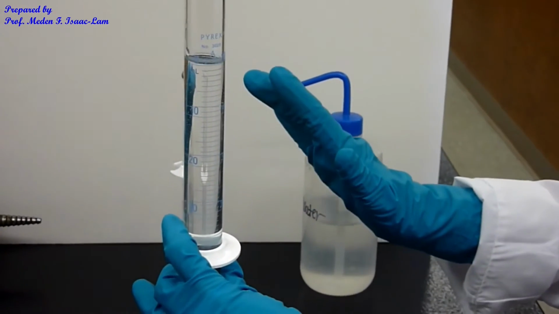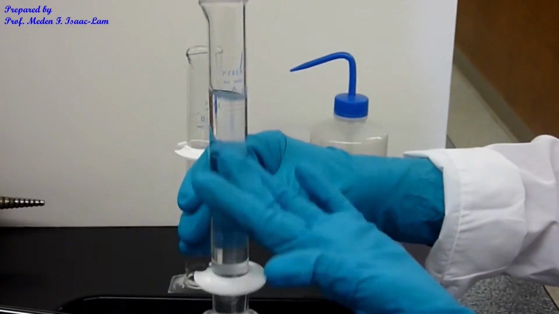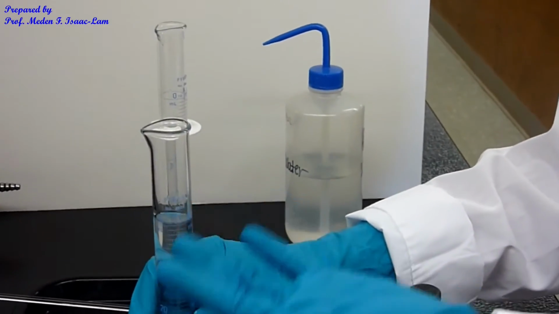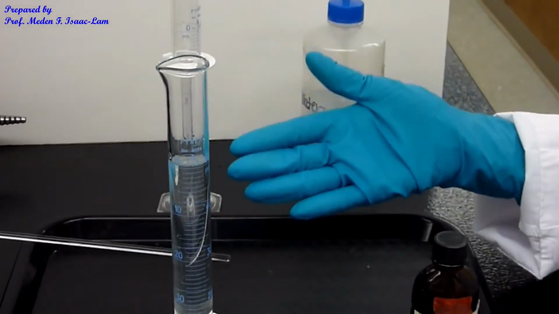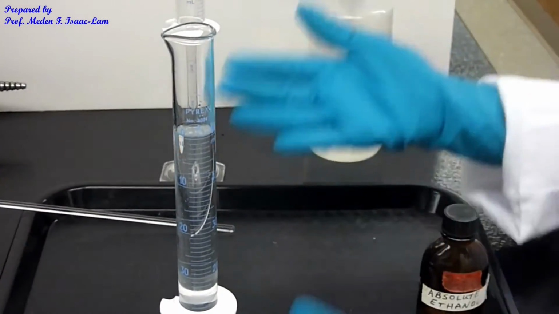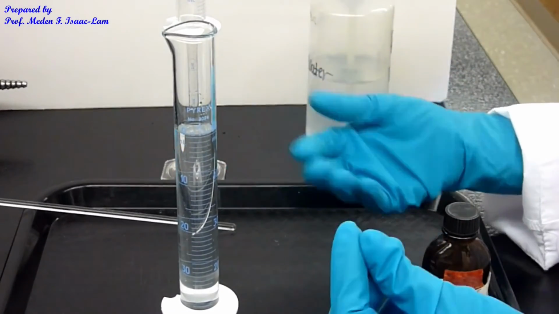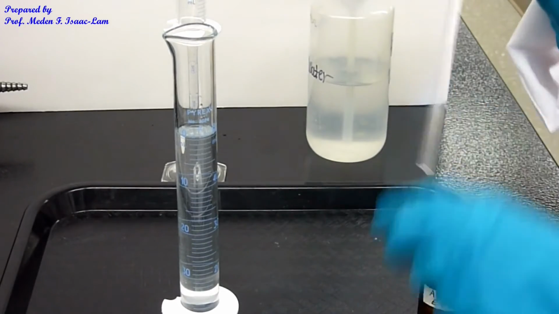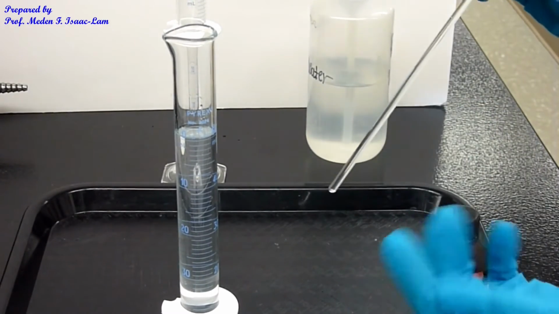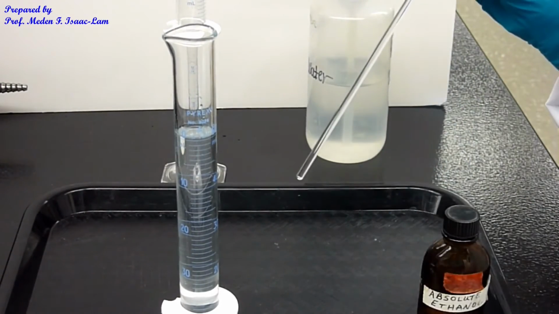It's soluble. So this is now your basic hand sanitizer that you can use. You can already use this as an antibacterial solution or antiviral solution, or as a disinfectant or as a sanitizer. Ethanol and water actually mix in all proportions.